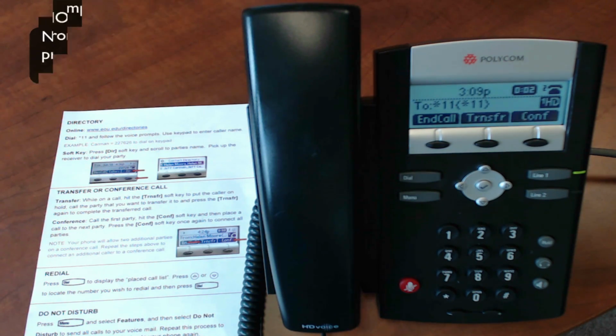Welcome to the directory. Please enter your party's first or last name using your touch-tone keypad. Use the 7 key for Q and the 9 key for Z.